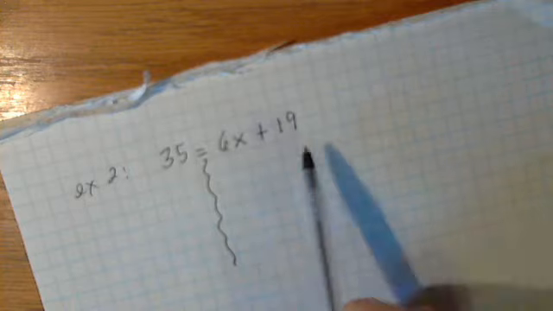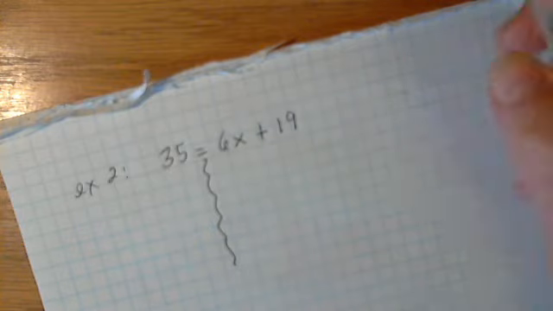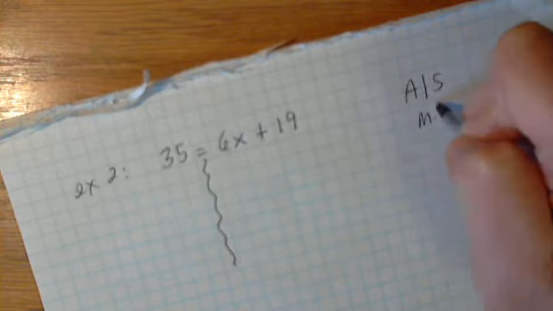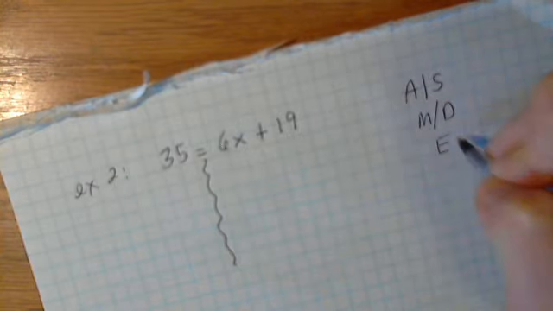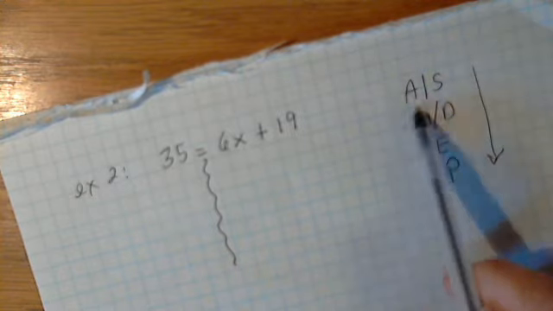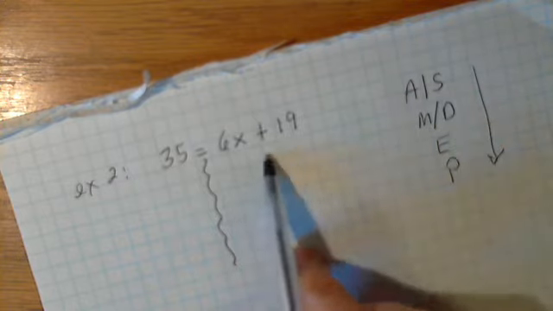And then we're going to look at the busier side of the equation where x is. And we're going to think about our PEMDAS in reverse. Addition, subtraction, multiplication or division, exponents, parentheses. Which thing do we undo first? Anything added or subtracted. So on this busier side of the equation we have add 19.